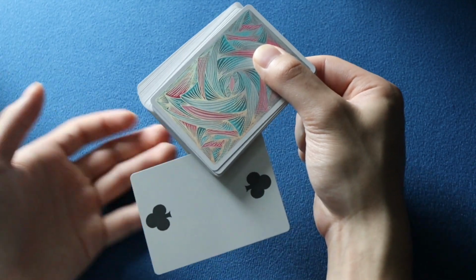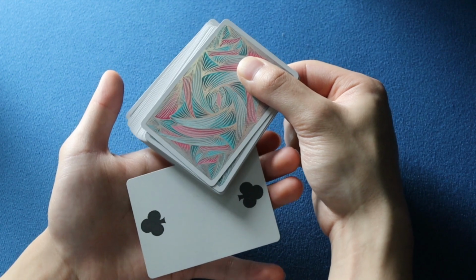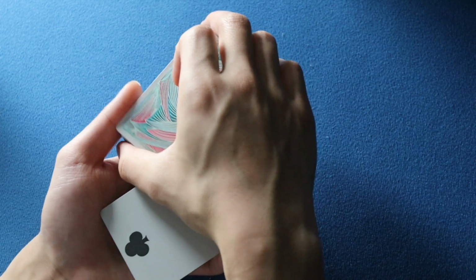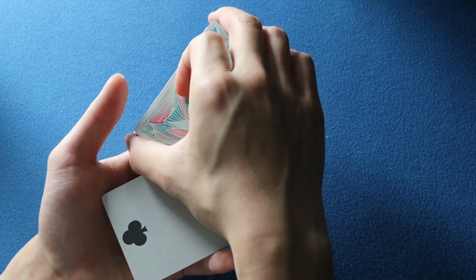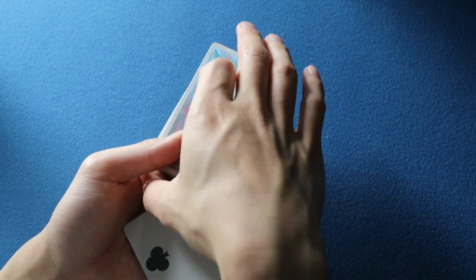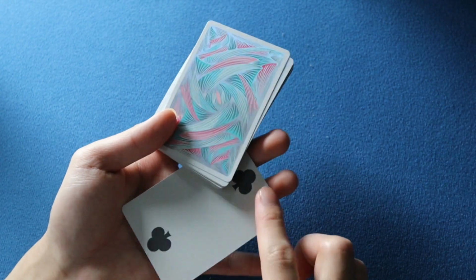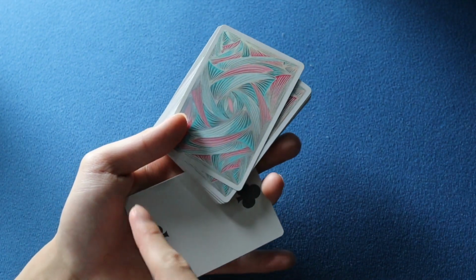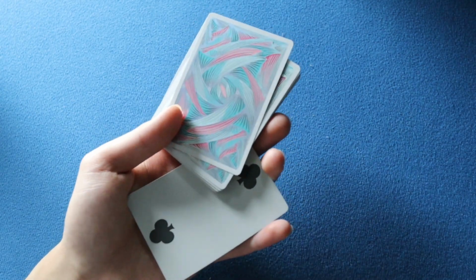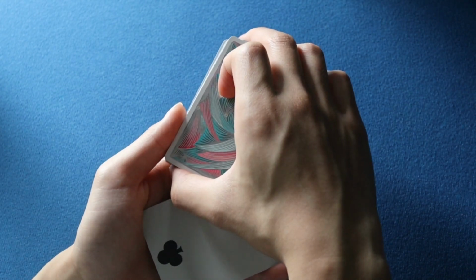If my camera would focus. So this is where your hand should be currently at, like so, okay? This is all, of course, hidden under the right hand, like so, and you're basically already in palm already, right? If you just apply a slight bit of pressure with your left ring finger and you press this card against the fat of your thumb, you basically already have a card palmed in your left hand.